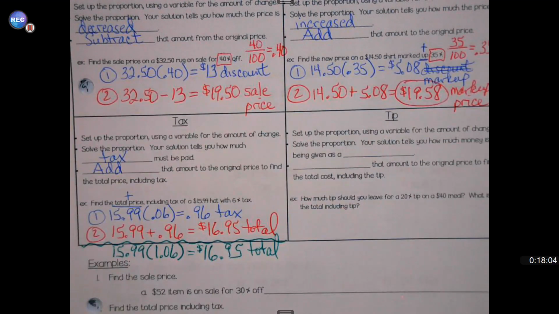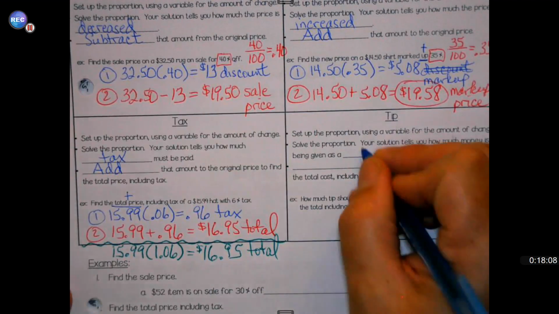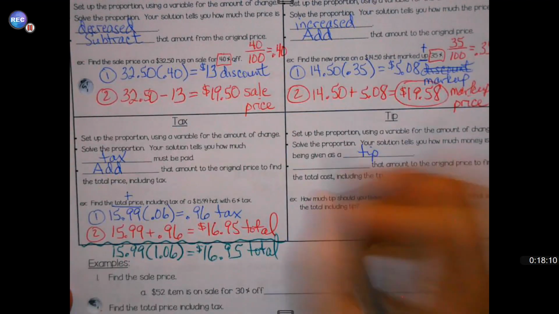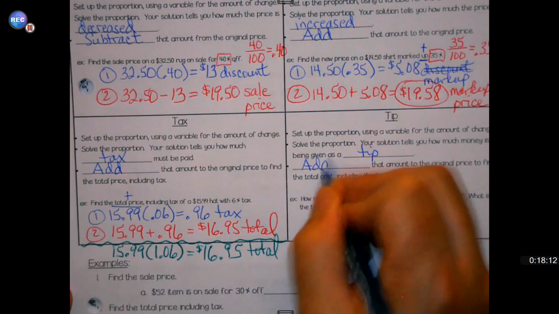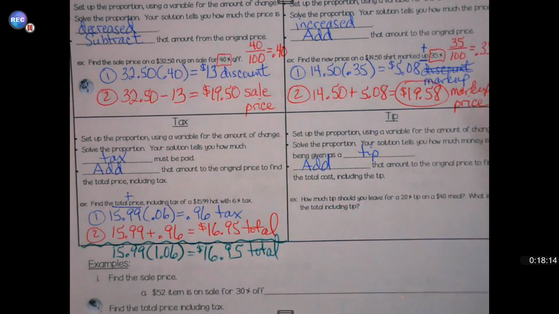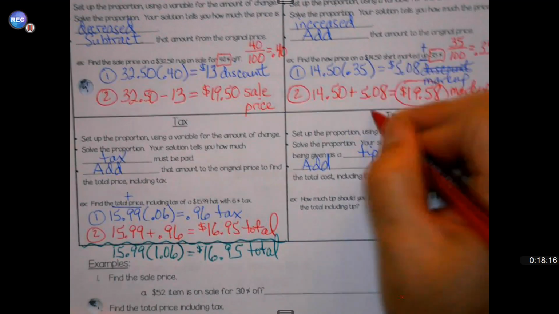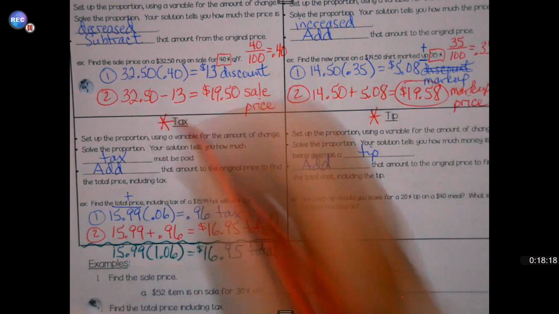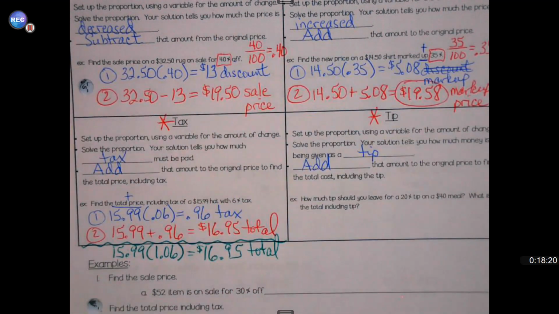Last one. Okay. Tips. Tips are the same. So all three of these, markup, tip, and tax, all run the exact same math, just have different terms they use. So again, how much tip should you leave for a 20% tip on a $40 meal?